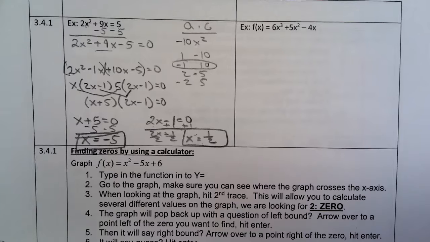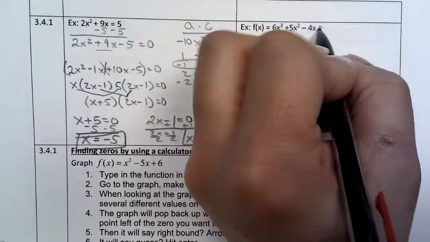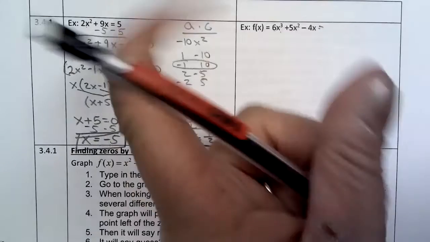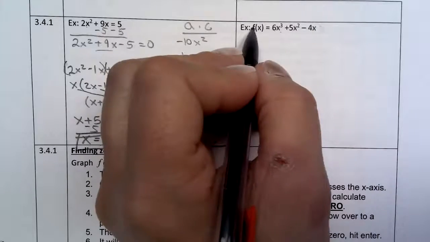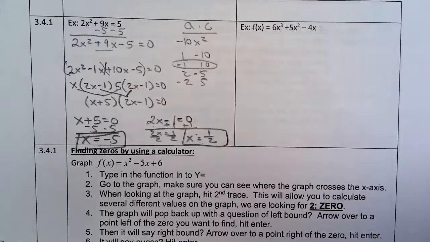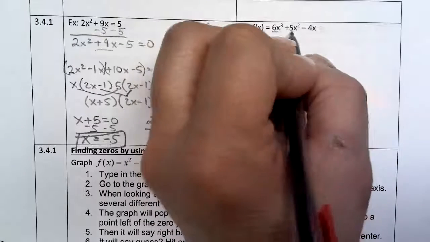Let's take a look at the next one. So the next one here, I have 6x to the third plus 5x squared minus 4x equals f of x. Okay, so I was going to put an equal 0 over here. It doesn't matter which side the 0 is on as long as it equals 0 somewhere. But first, I'm going to look for greatest common factor.